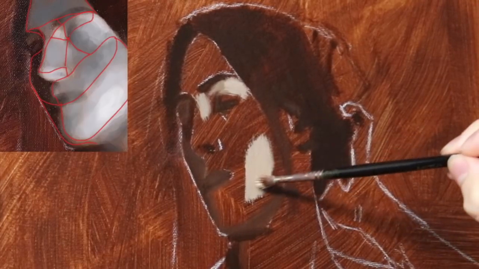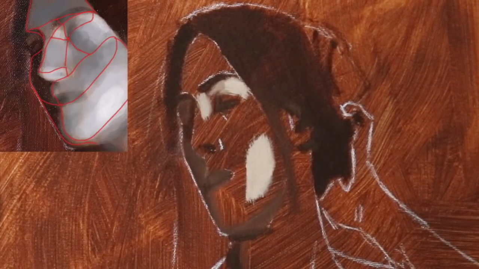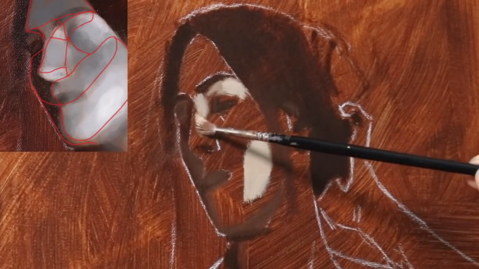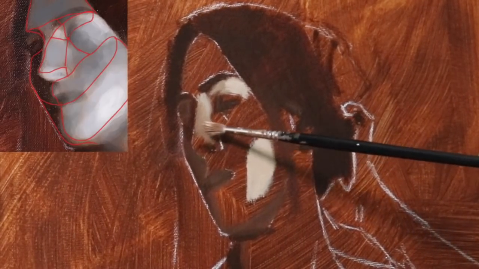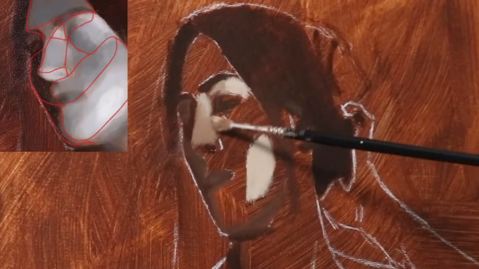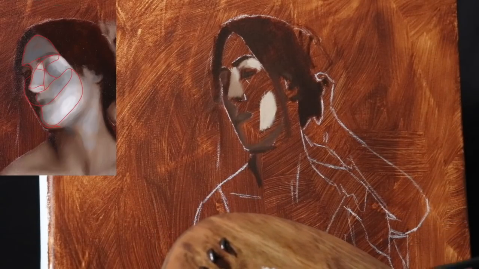Now, the purpose of the plane head in this demonstration in particular is to provide you with insight as to how I conceptualize planes and structures.